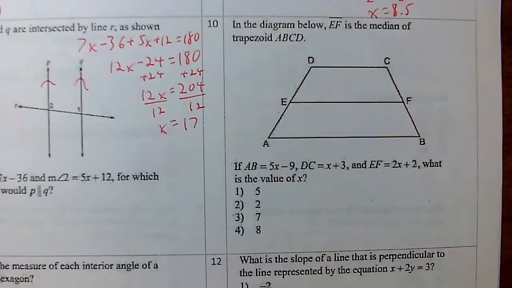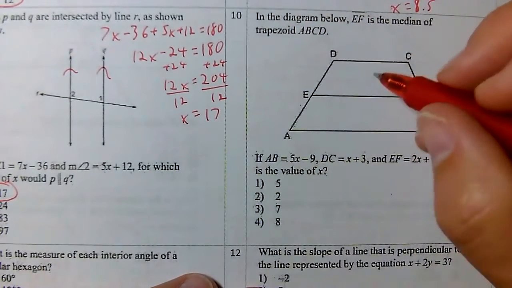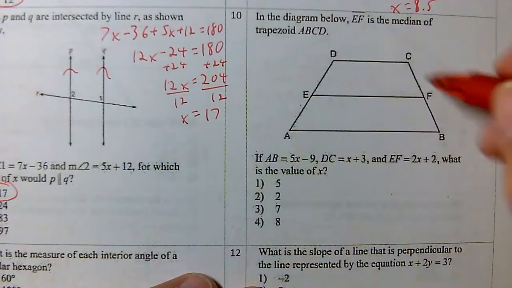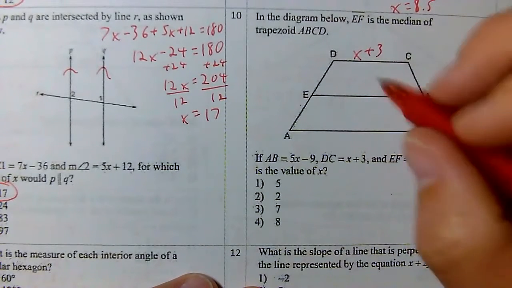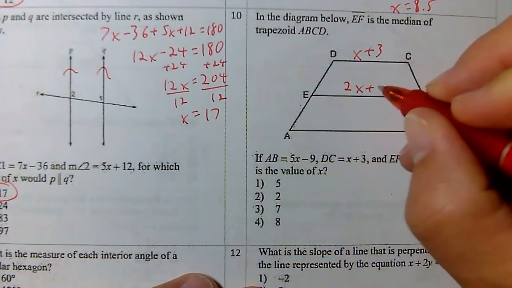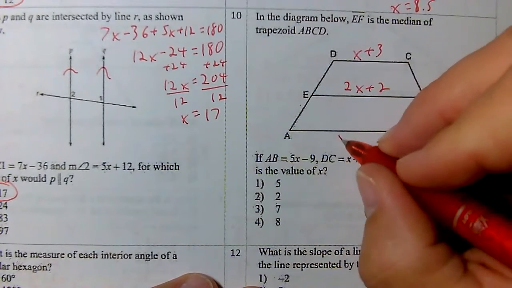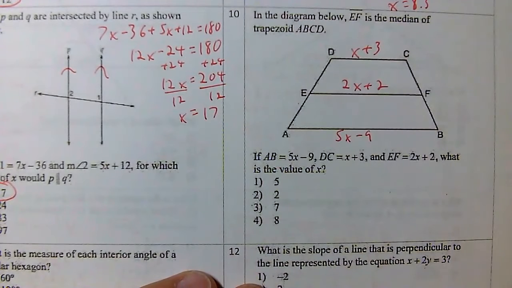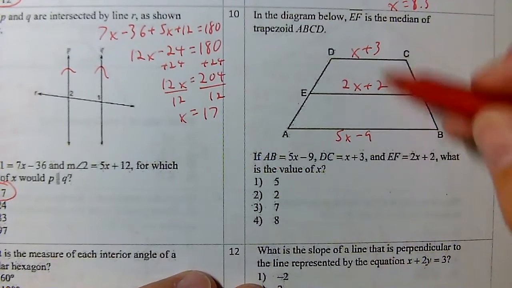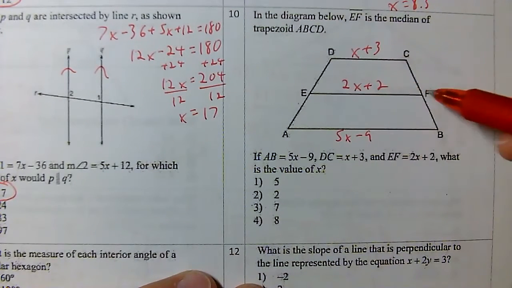All right, for number 10, this one, they give us a mid segment of a trapezoid. They tell us what these different pieces are as algebraic expressions. They don't give us any actual whole numbers to use. So we just have to use the idea that these two segments, when averaged, will give us the length of that mid segment.